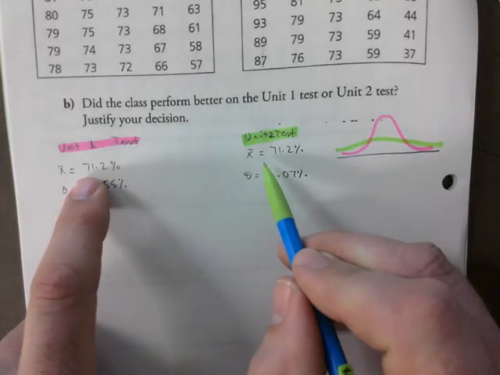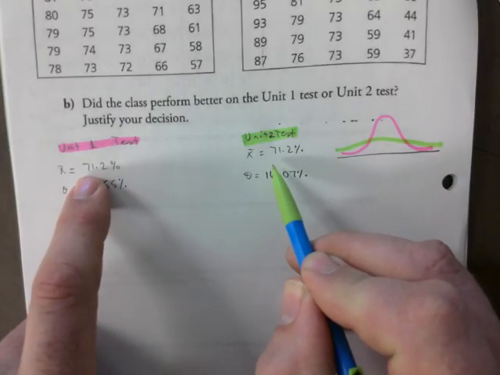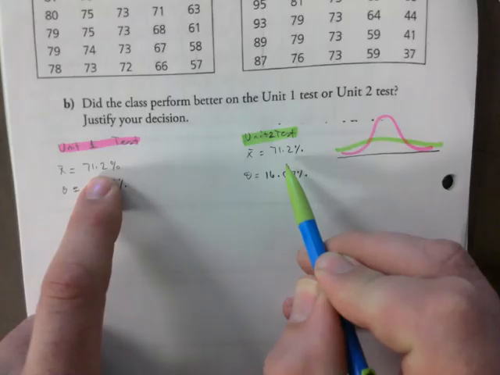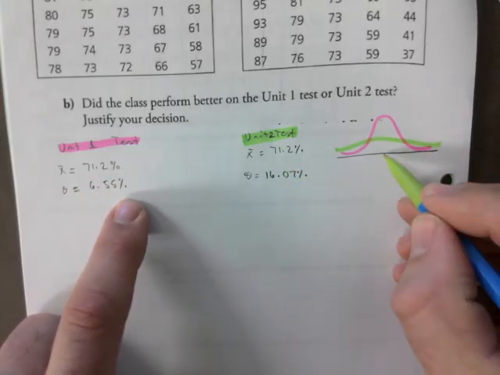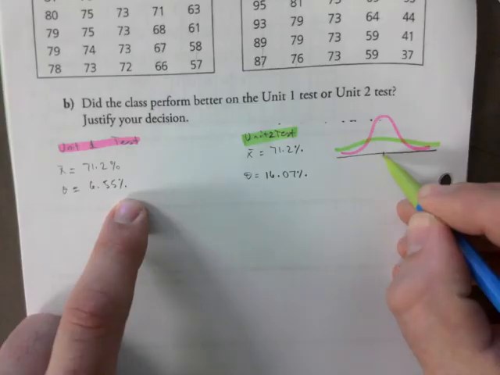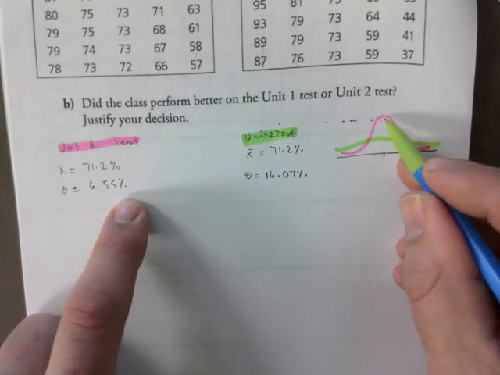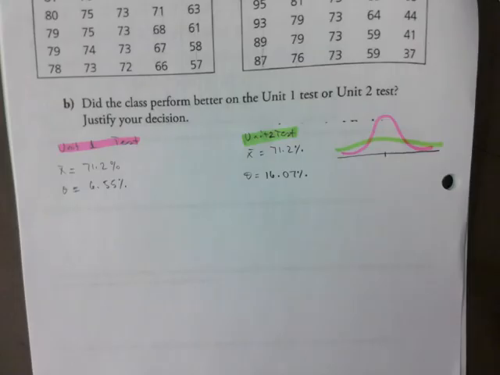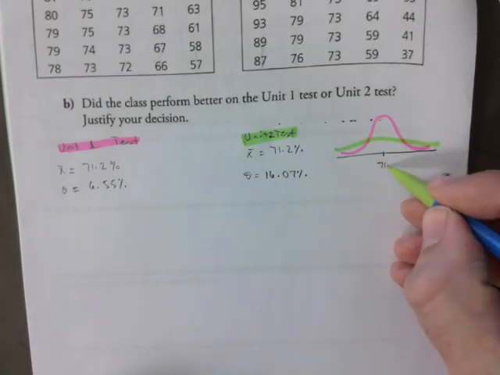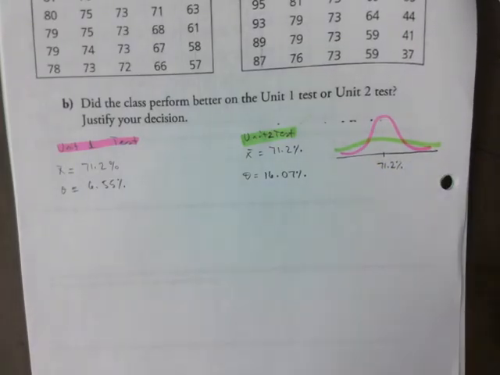What do you notice about the mean though for both of them? Exactly the same. I don't know if I talked about it in that first video, but usually the center of the curve, right in the middle, is where our mean is. So both of them have that average of 71.2, that's the middle, but we have different standard deviations.